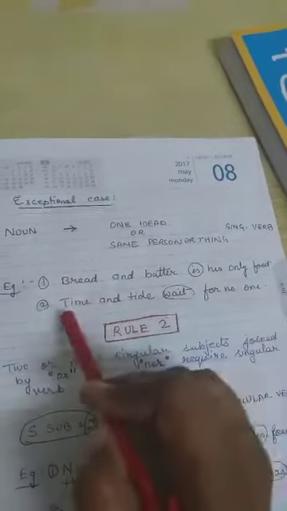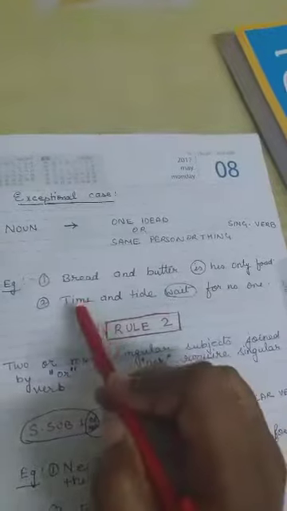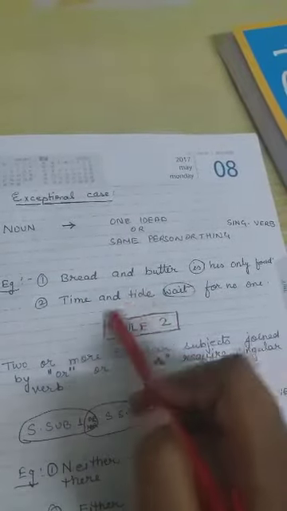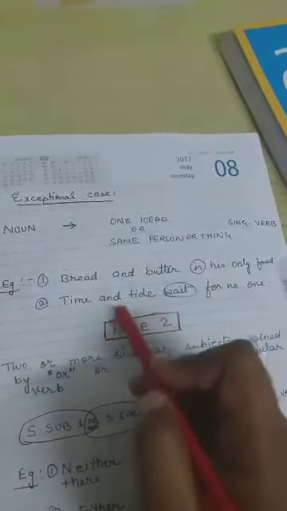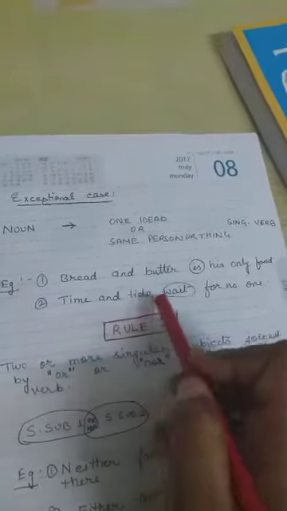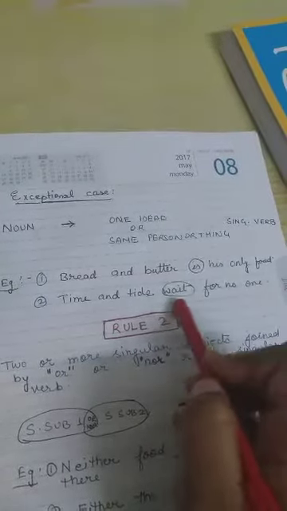Singular, is. Time and tide wait for no one. Now time and tide gives you one idea, isn't it? You might have come across these sentences in your previous classes or somewhere, isn't it? So time and tide gives you one idea, and the verb we have used is in singular form, waits.